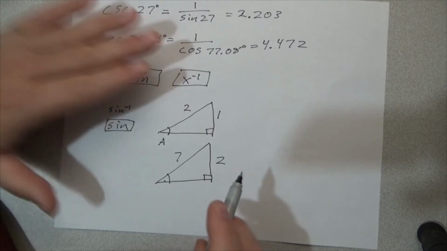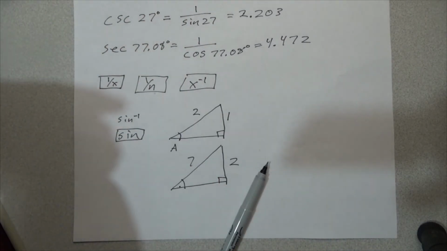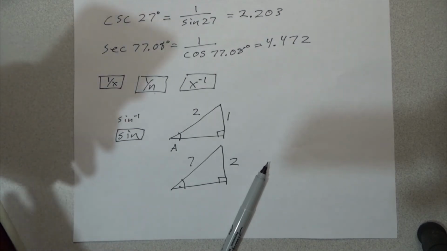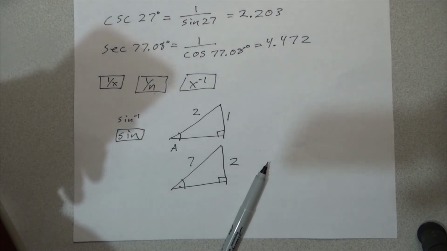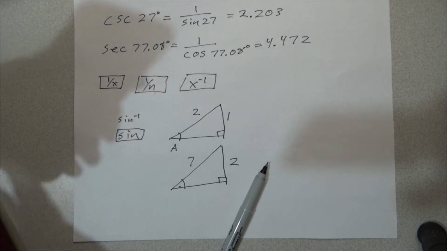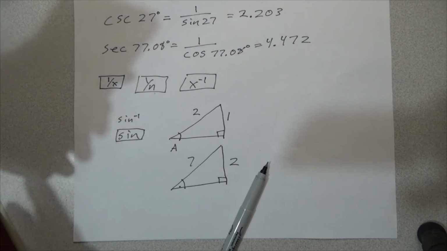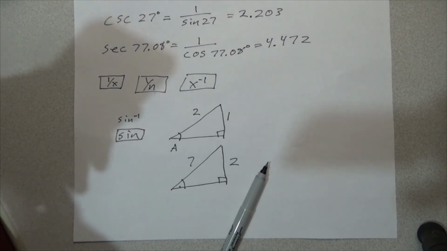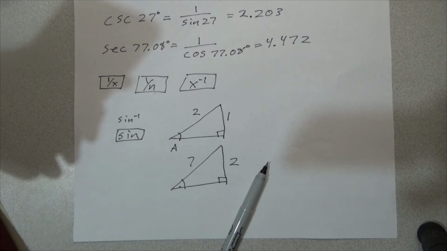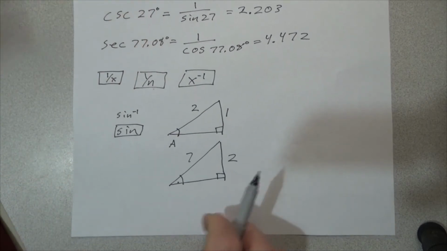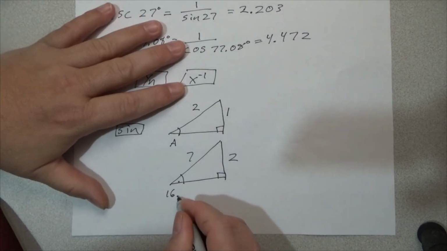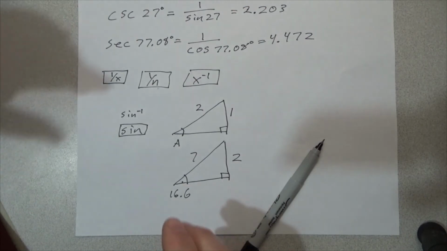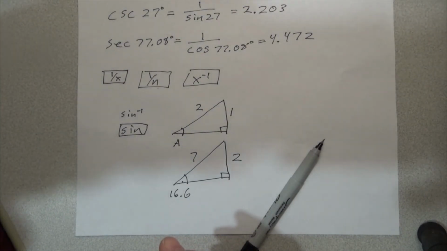So this is my reference angle, and 2 over 7, I will say arc sine 2 divided by 7. And of course, arc sine of 2 divided by 7 is 16.6. So that angle right there is 16.6. My battery's dying. I will be right back.